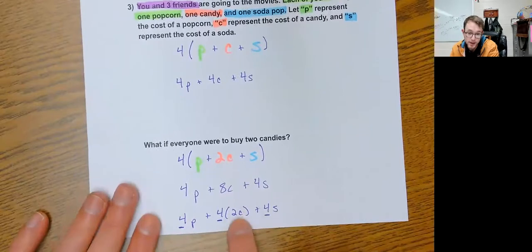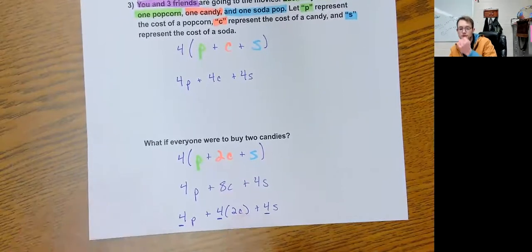Just in this case, we're getting 2 candies instead of 1 candy. So there's different ways to represent story problems. It's just which way makes sense in your mind of how to represent it. Obviously, there are wrong ways, but there are more than one right way.